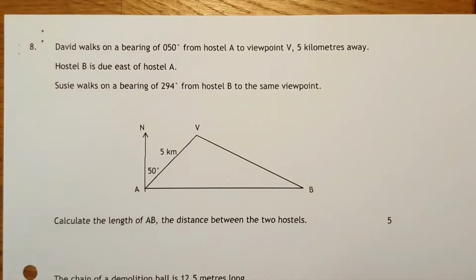National 5 Maths Practice Paper E, Paper 2. Now for question 8, we've got this diagram here. We've got to calculate the length AB, which is the distance between the two hostels.